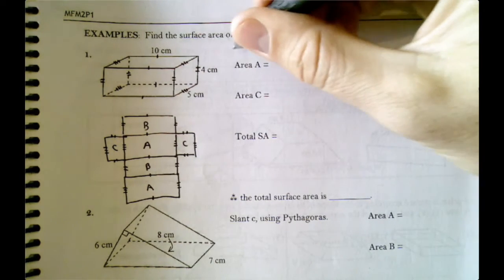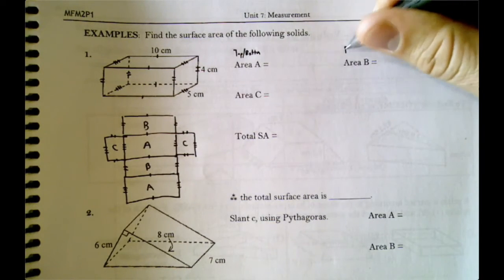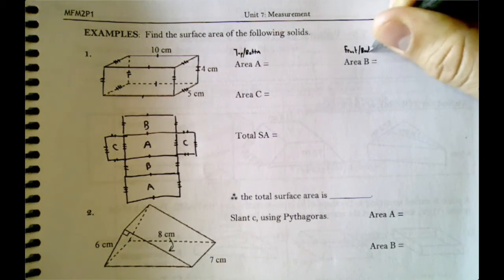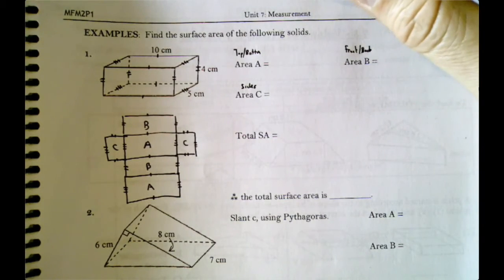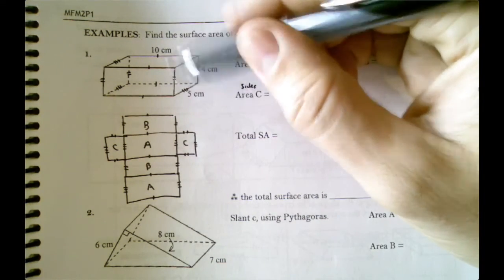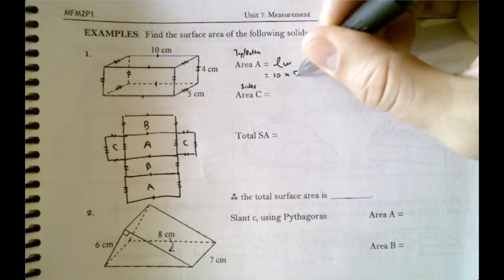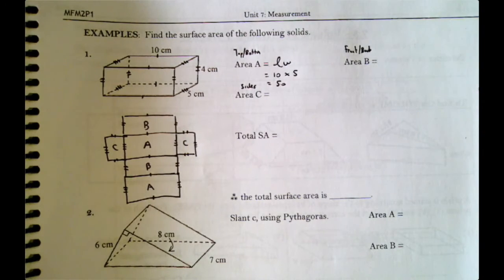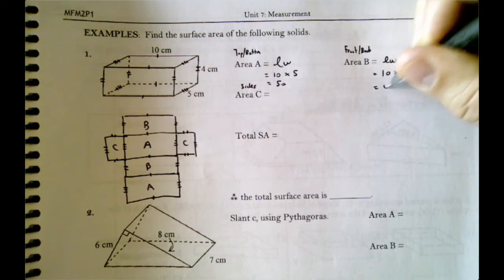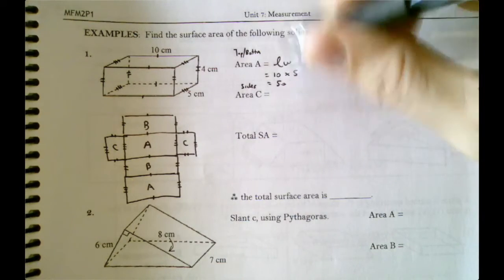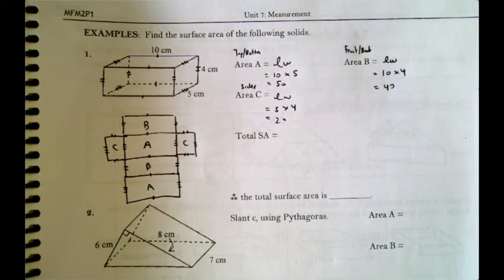So area A we called top and bottom. Area B we called front and back. And area C we called sides. So top and bottom are 10 by 5. So we've got length times width, which is 10 by 5, which is 50. Front and back, we got 10 by 4, so that's length times width, 10 by 4, which is 40. And sides, we got 5 by 4, so length times width, 5 times 4, 20.